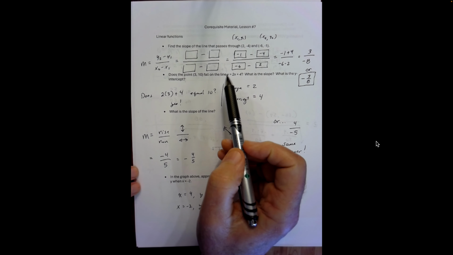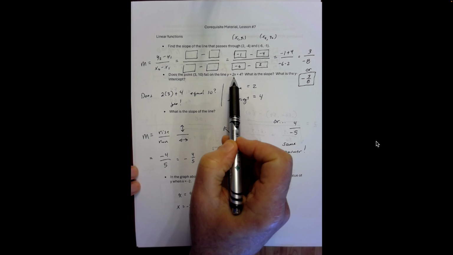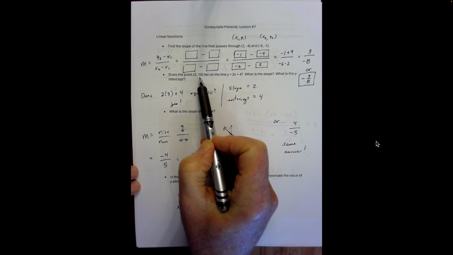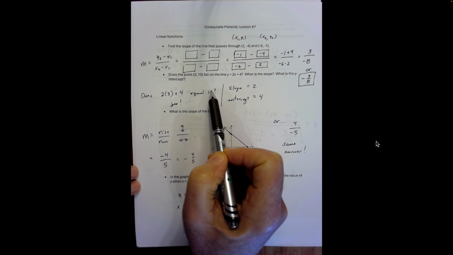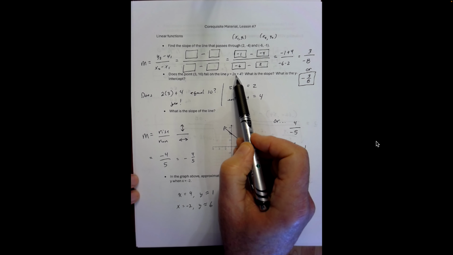The next question asks, does the point (3, 10) fall on the line y equals 2x plus 4? That's equivalently asking, if I put 3 in the model, does it equal the y value of 10? Well, if it does, then it's on the line. If it doesn't, it's not on the line. So inserting 3, I get 3 times 2 is 6 plus 4, which equals 10, so the point is on the line.